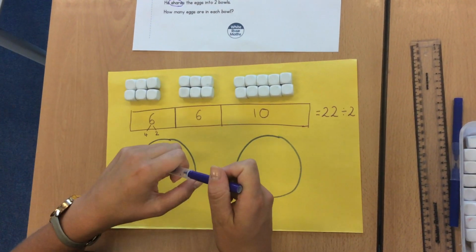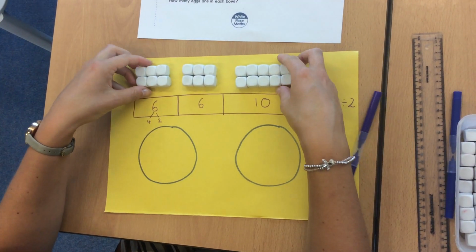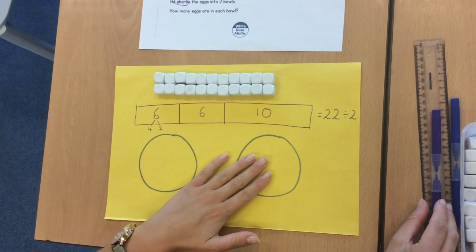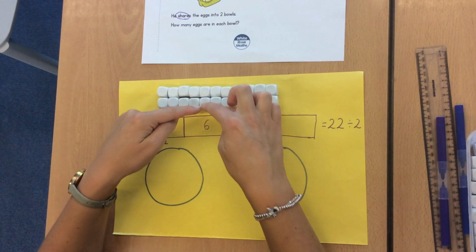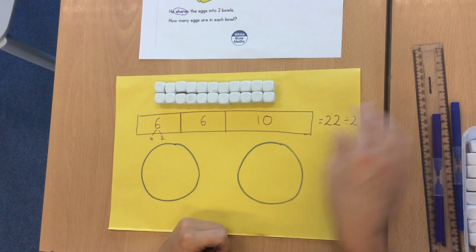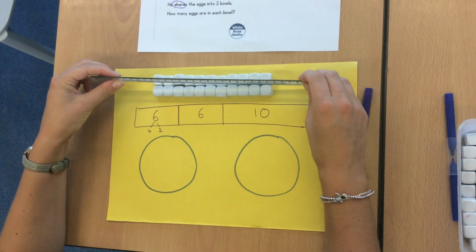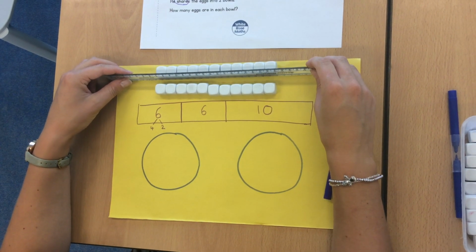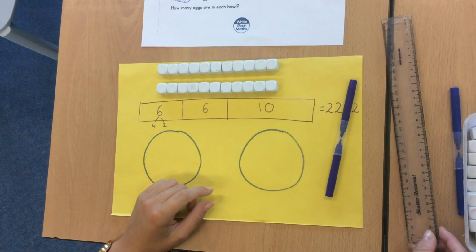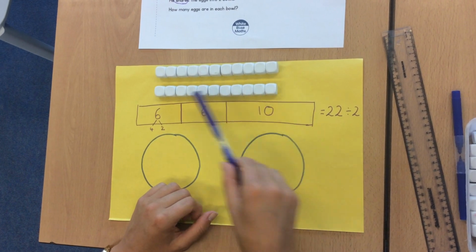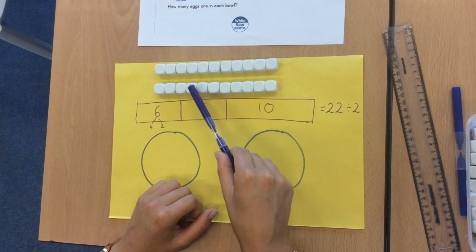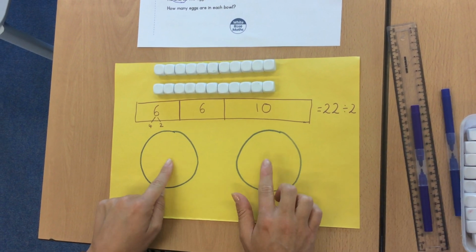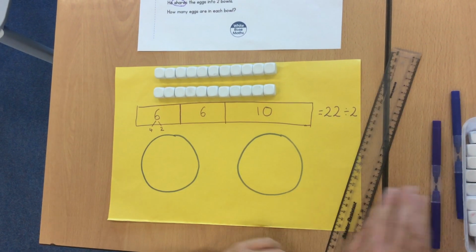So here is why I've got my eggs, because I'm now going to push them together because that's my whole. And I now need to share them between 2. You might also notice a pattern with how I've laid out my array, because if I do this, oh, it worked better with my practice, there we go. That also might help me to see how many are in each part. So you could work out 1, 2, 3, 4, 5, 6, 7, 8, 9, 10, 11 is going to go in each part. Also, you might just want to share it out.